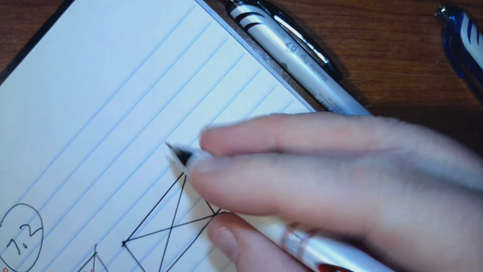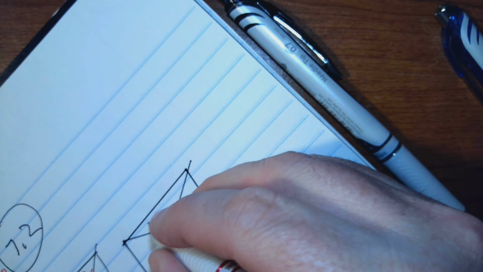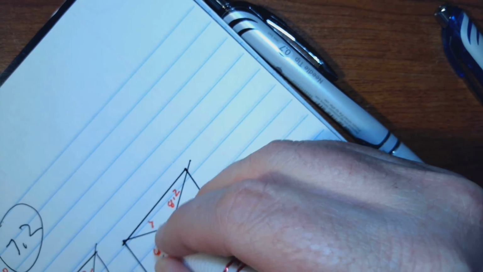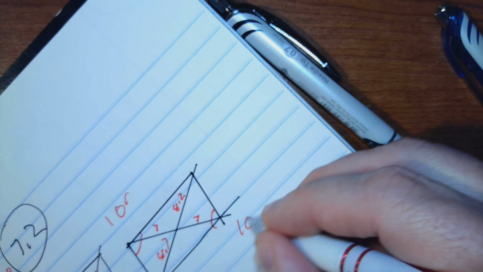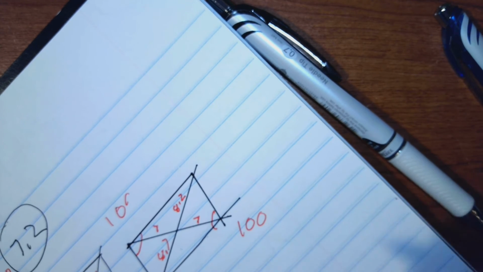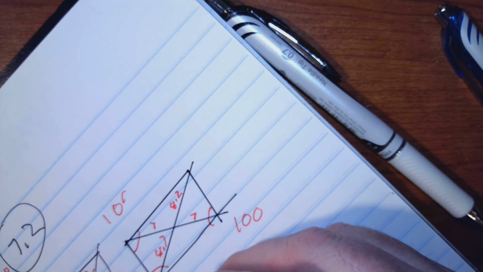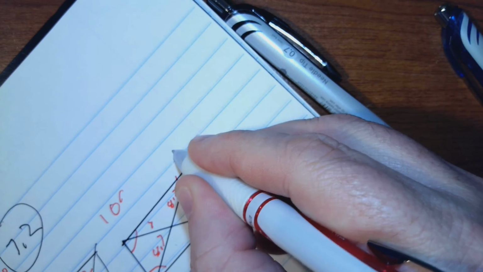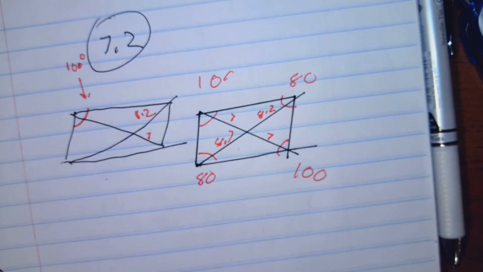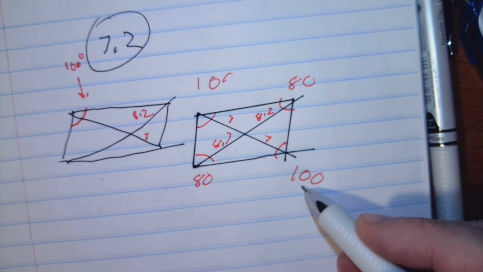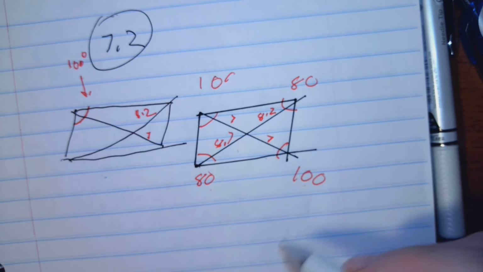So just what I know is this would be 7, this would be 7, this would be 8.2, this would be 8.2, this whole thing would be 100, this whole thing would be 100. Okay. This would be 80, and this would be 80. How do I know that? 80 plus 100 is 180. And so they need to equal each other.